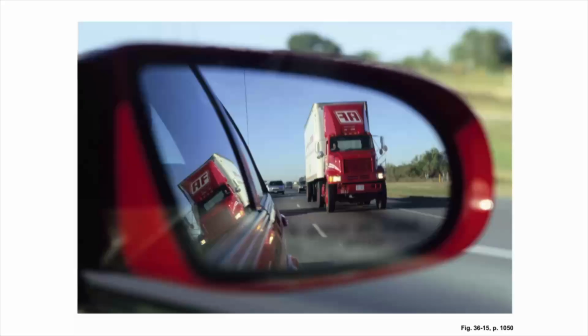Why are rear view mirrors always plane mirrors? Because you need the accurate distance. Unless you've got a car where you can't see out the back anyway, in which case, have a backup camera.